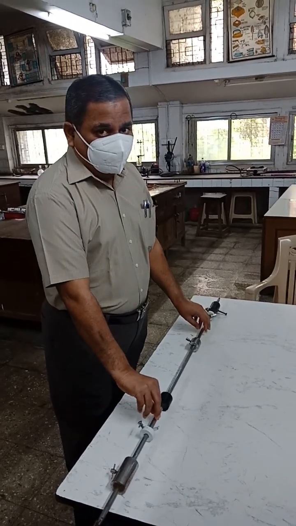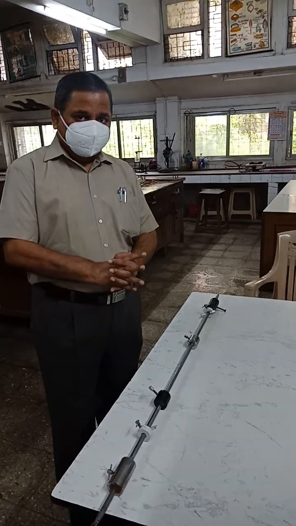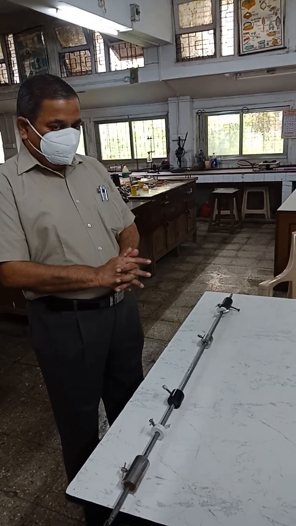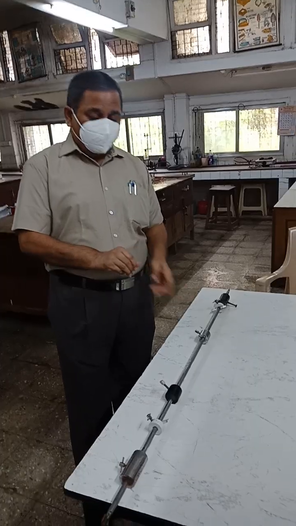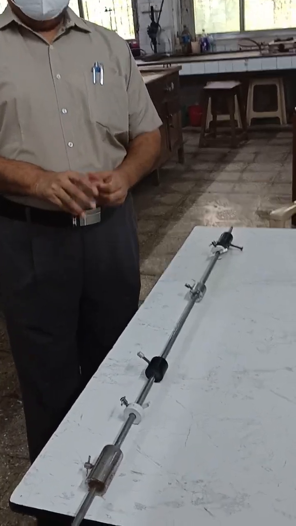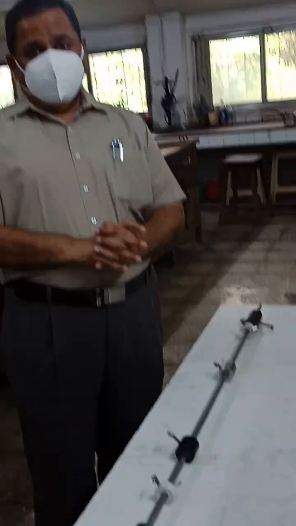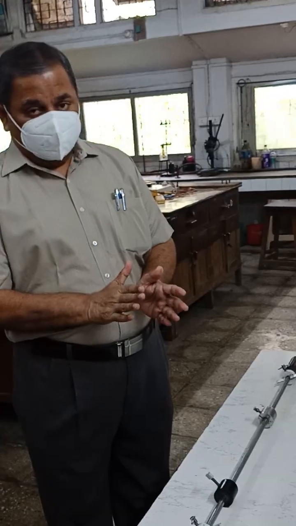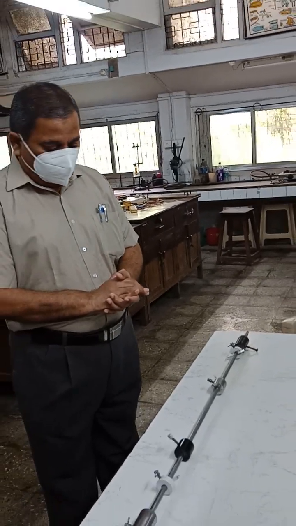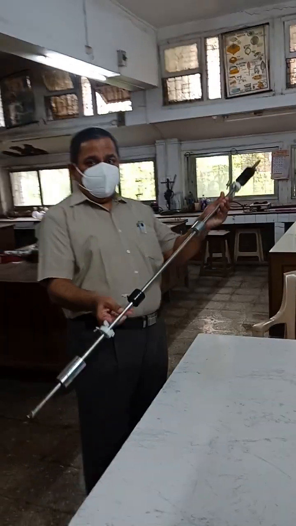The first practical force experiment we are having is Kater's pendulum. To determine the intensity of the gravitational field by using the Kater's pendulum, that is the aim of our experiment. Now here, this is a Kater's pendulum.